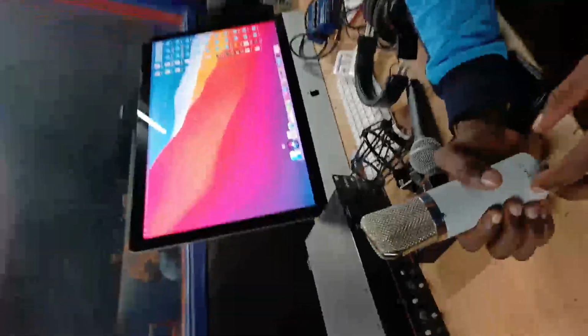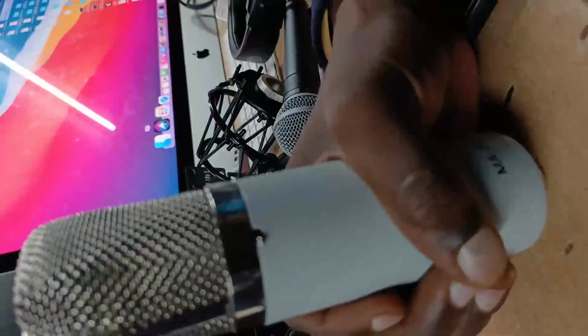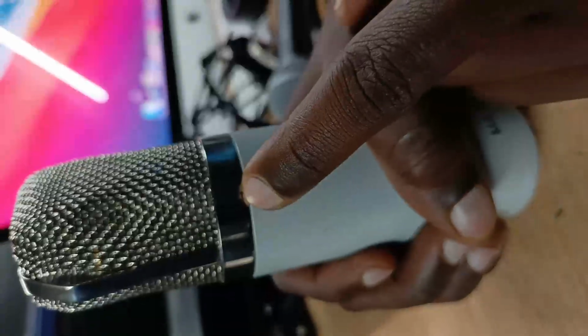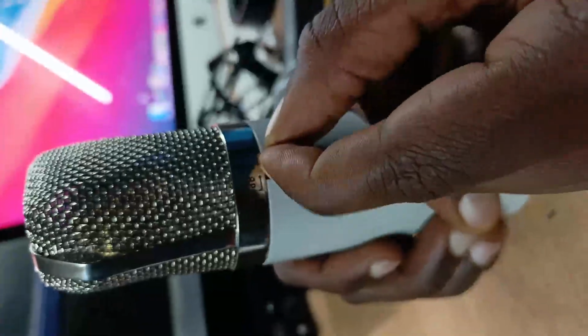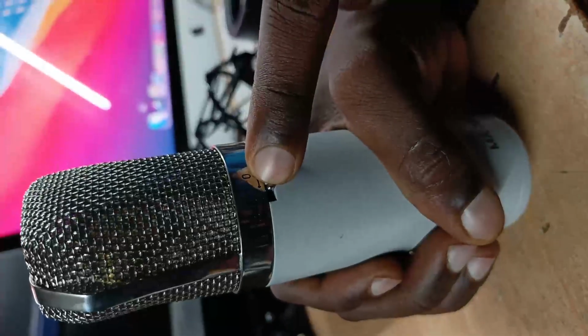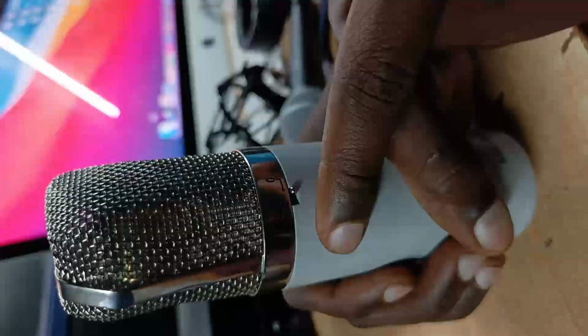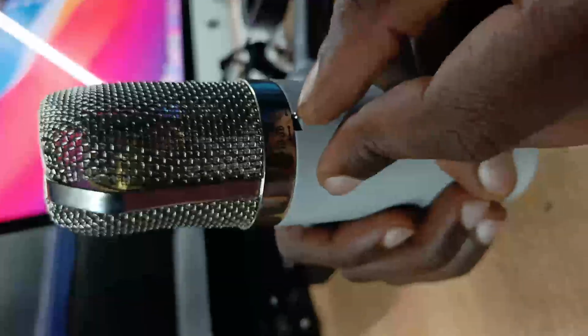If you bring the camera close, there's this knob here. This knob is a pad, which means you choose to attenuate a certain decibel amount. You cut off.